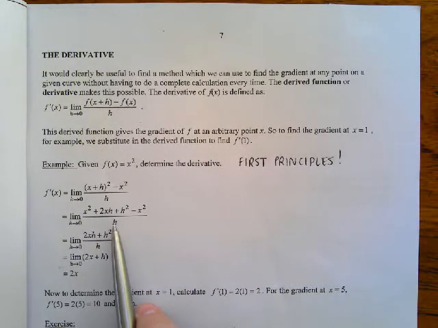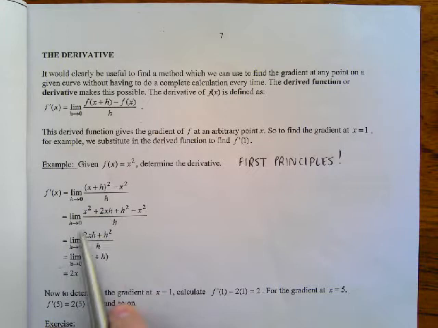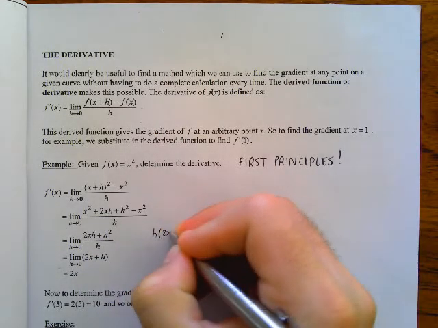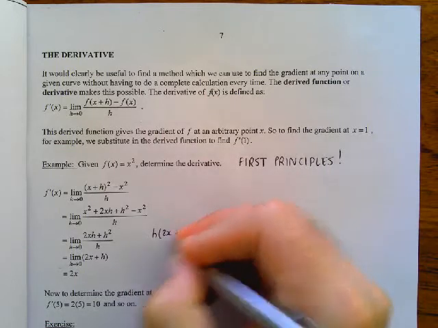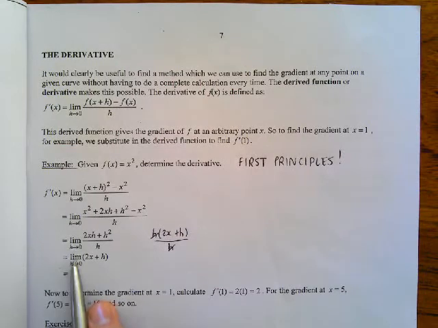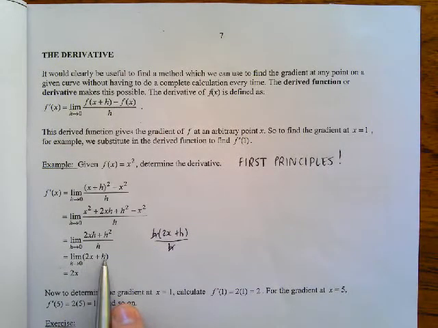I can take out an HCF of h, so I've got h times (2x plus h), all over h. I could then cancel the h's and I'm left with the limit as h approaches 0 of 2x plus h.